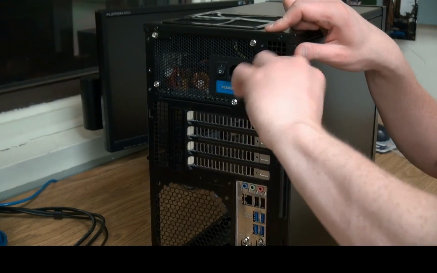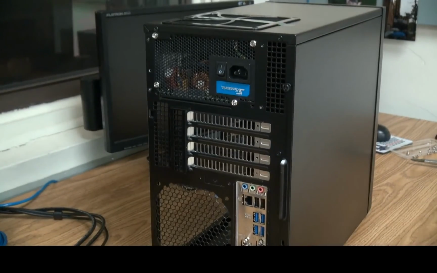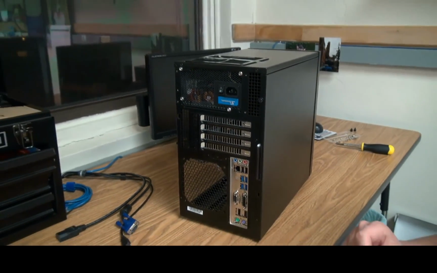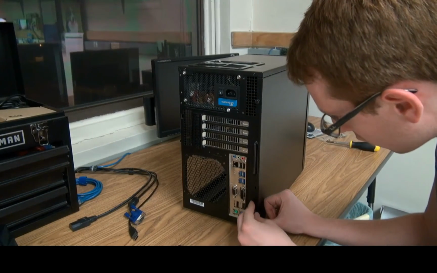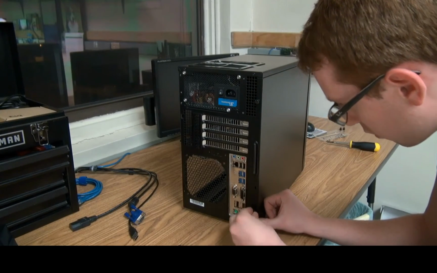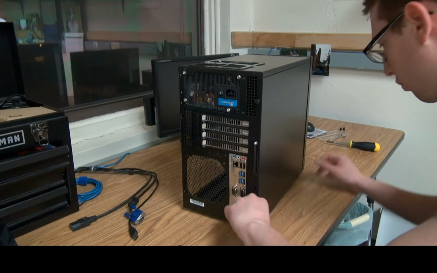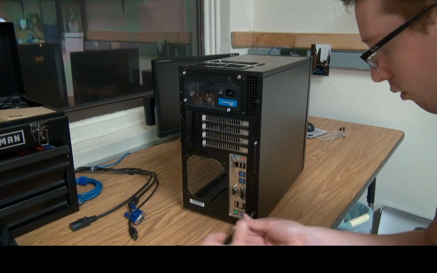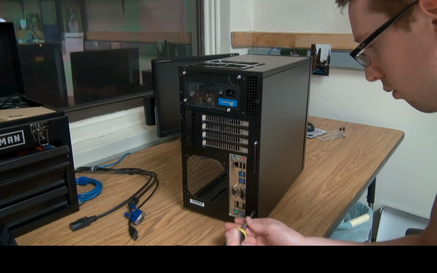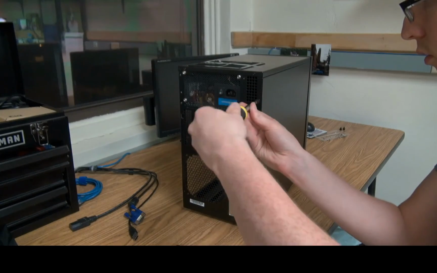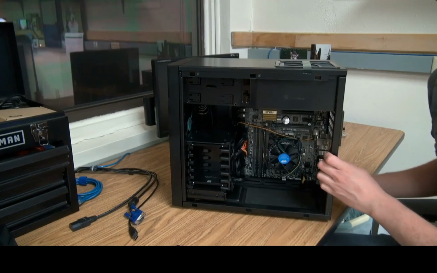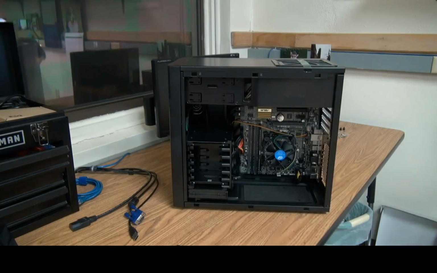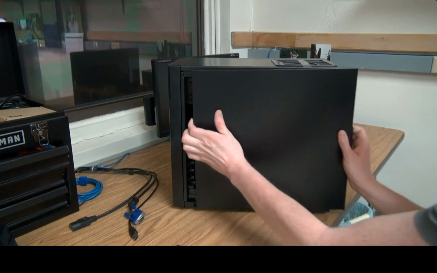Zoom this out a bit. Put our other side panel on.